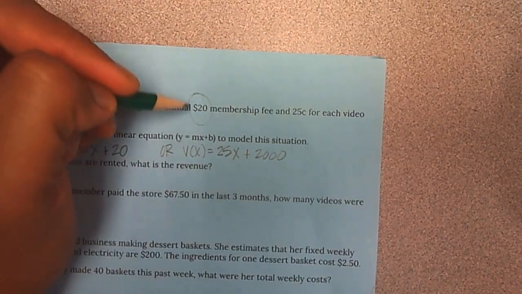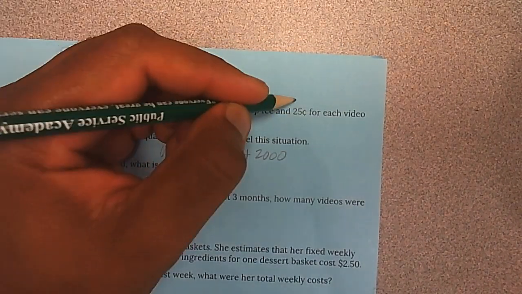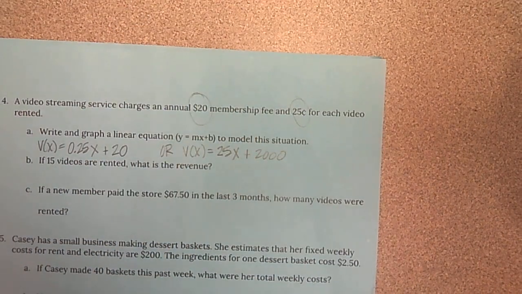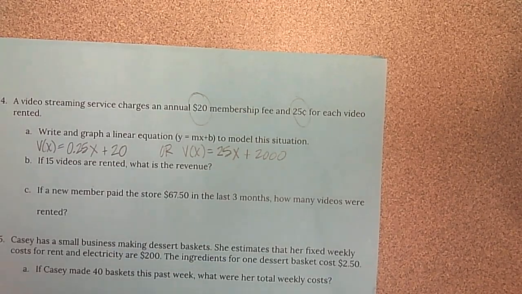Be careful when you have different values. When you're comparing dollars with cents, you need to change them all to dollars or all to cents. Same thing with inches or centimeters or feet. Change everything to usually the smallest unit. Make your measurements more accurate.